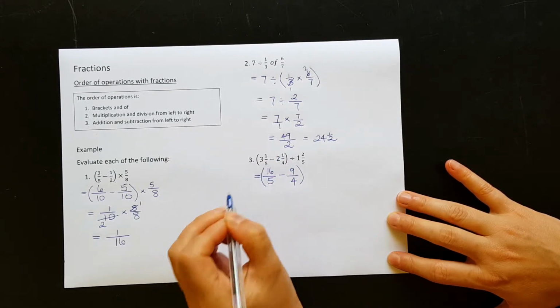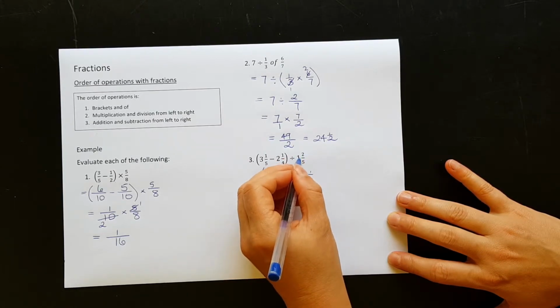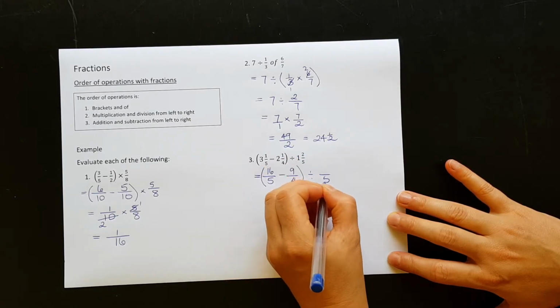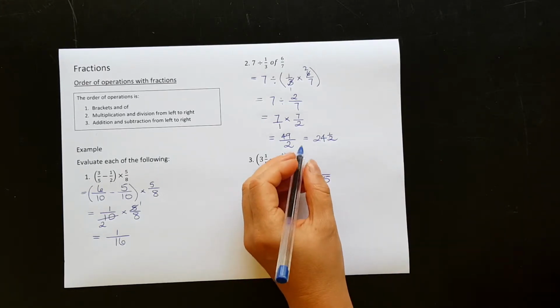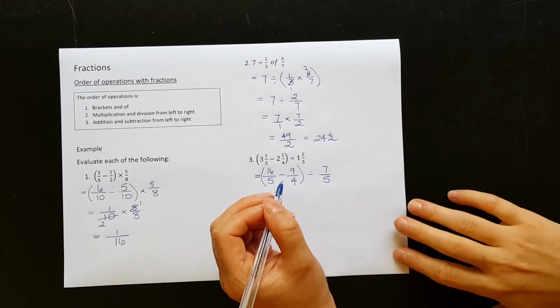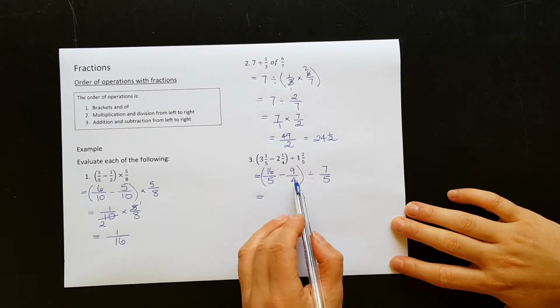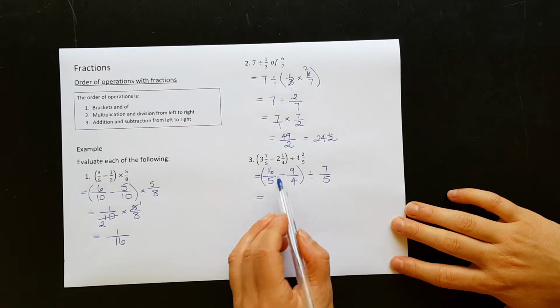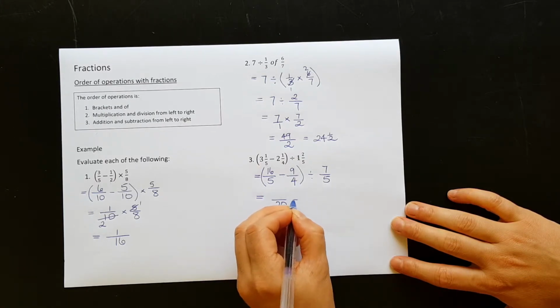Okay, we still have to do some more on that. The divide, while we're at it, we might as well change this to an improper fraction. 5 on the bottom, 5 times 1 is 5, plus 2 more is 7. Right, working on the brackets, we need a common denominator when we're subtracting. So 20 is going to be the common denominator.